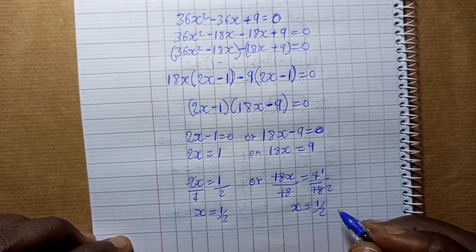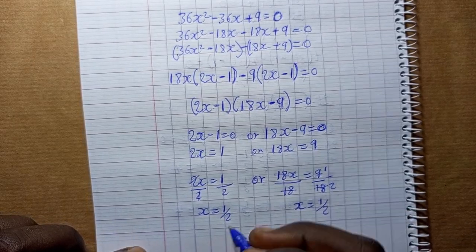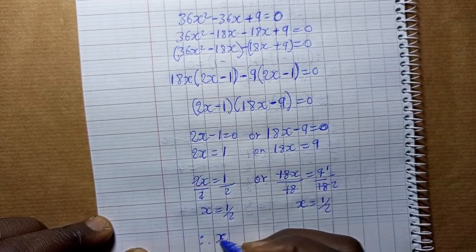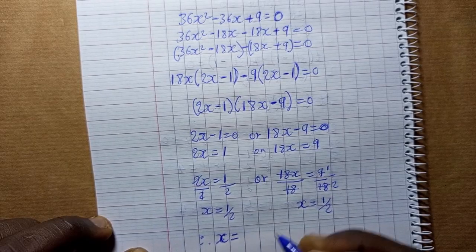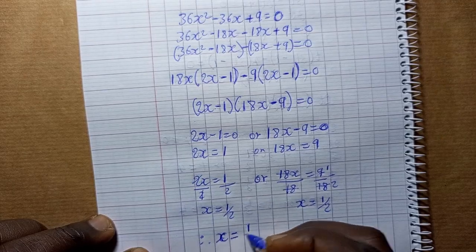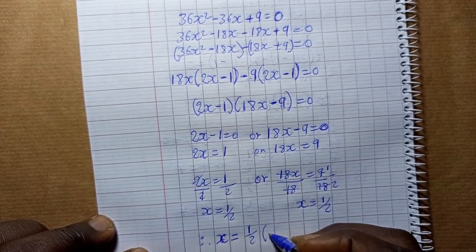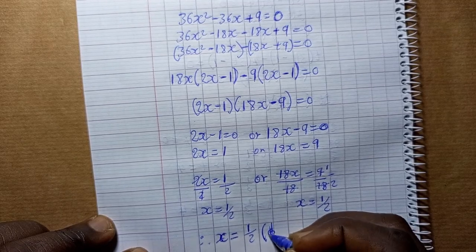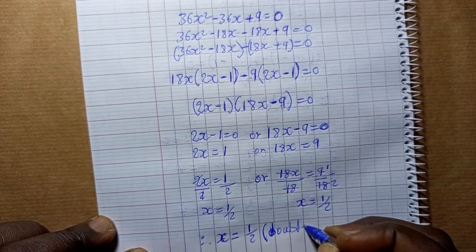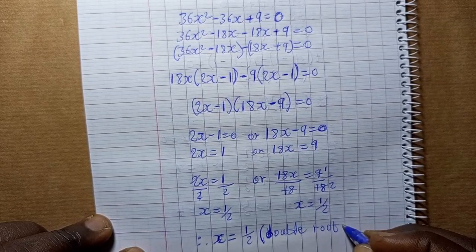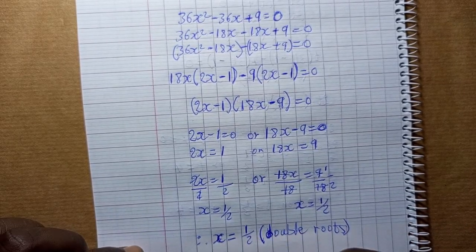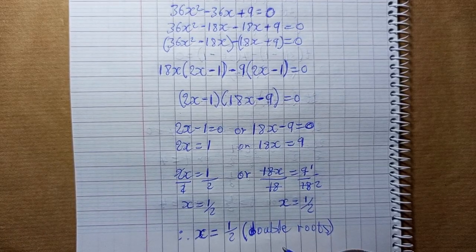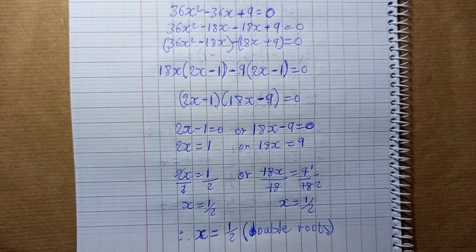So the two terms are the same. Therefore, x is equal to 1 over 2. That is a double root. The roots are the same, so it's just double roots. So this is the answer to number 3.